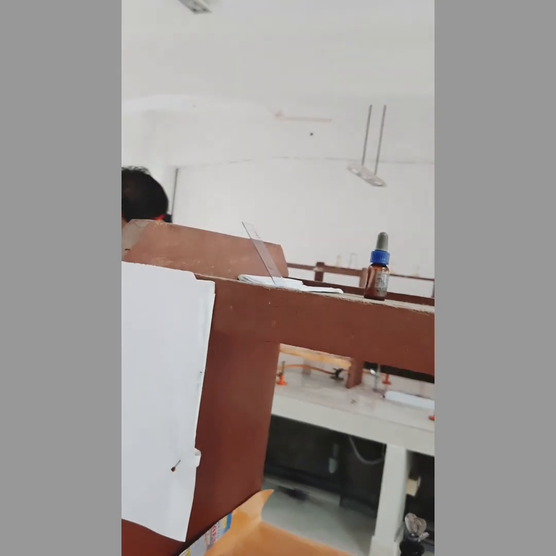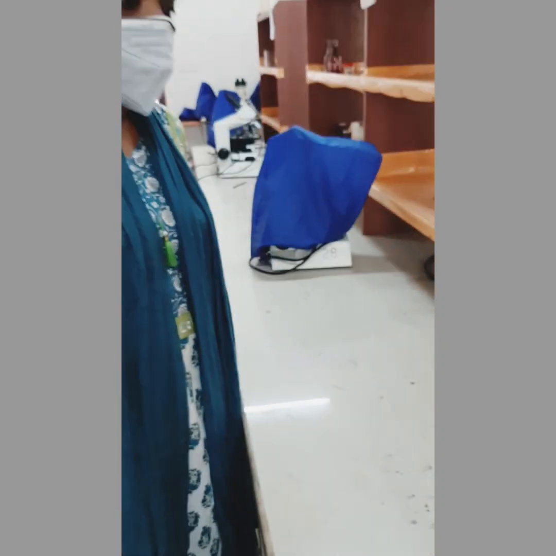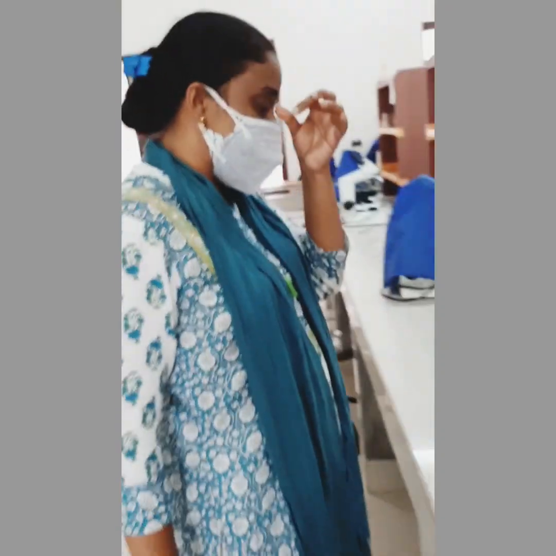So next we can learn about what is acid fastness. This acid fast property is mainly shown by Mycobacterium species. This is due to the presence of mycolic acid in the cell wall. Mycolic acid, as you have studied in your theory, is a wax-like substance present in the cell wall of Mycobacterium species.